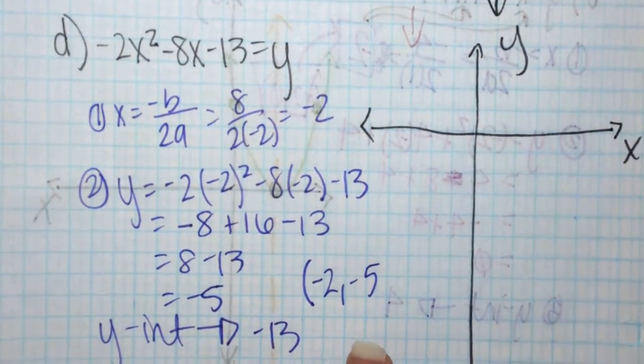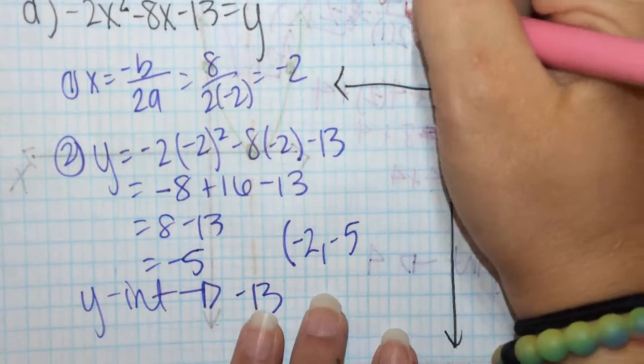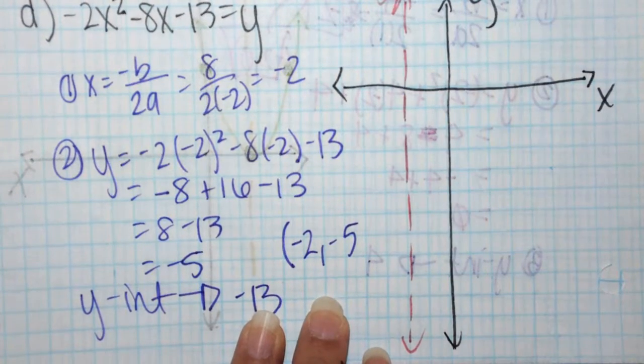Alright, so what we're going to do in just a minute is we're going to have a mini checkpoint. Everybody's going to need a clean piece of graph paper. If you don't have that, I will provide it for you in just a moment. Right now, we're finishing this one.